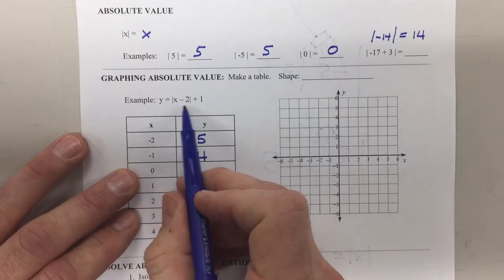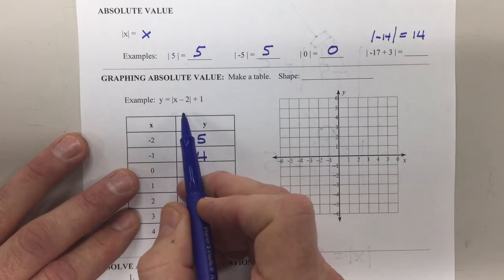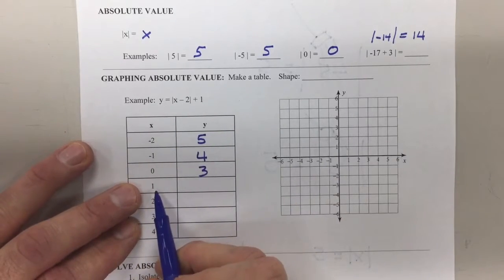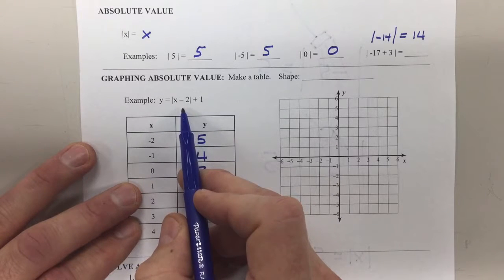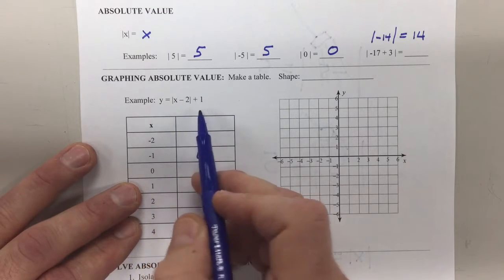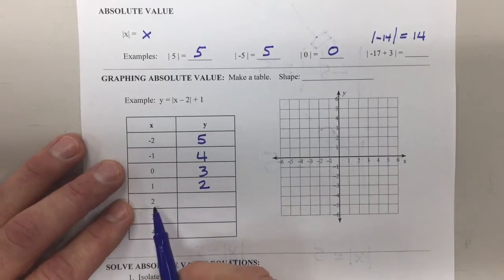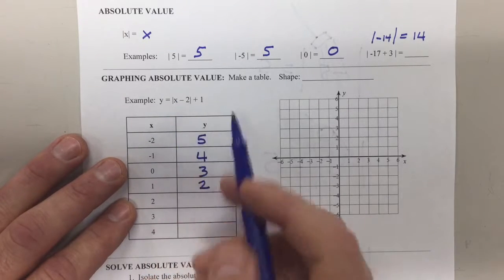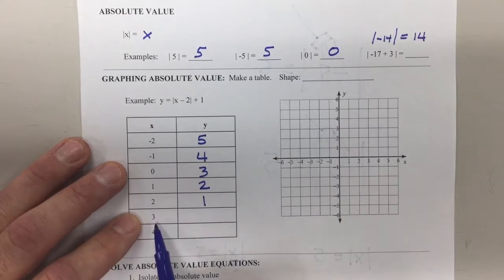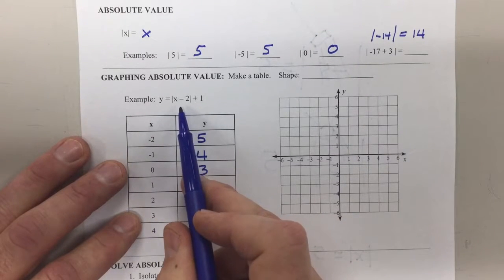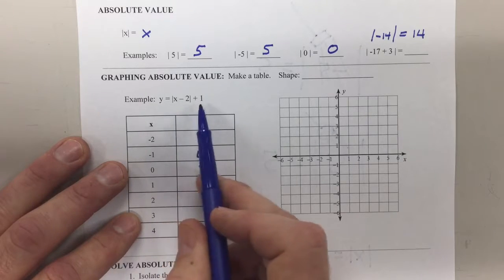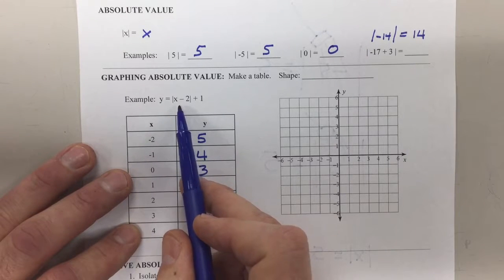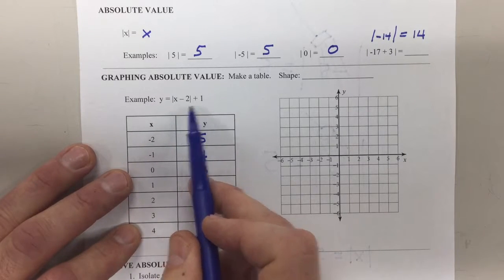I can plug a 0 in. 0 minus 2 is negative 2, but since it's inside the absolute value, it becomes positive 2, plus 1 is 3. I could plug a 1 in. 1 minus 2 is negative 1, but since it's in the absolute value, that's positive 1, plus 1 is 2. I could plug in a 2. 2 minus 2 is 0. The absolute value of 0 is 0, plus 1 is 1. And then I could plug in a 3. 3 minus 2 is 1, and the absolute value of 1 is just 1, and 1 plus 1 is 2. And I could plug in a 4. 4 minus 2 is 2, and the absolute value of 2 is 2, plus 1 is 3.